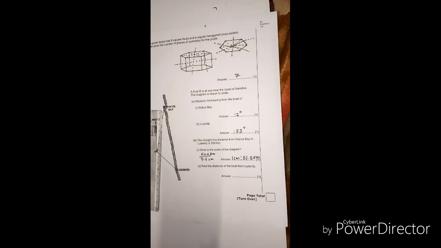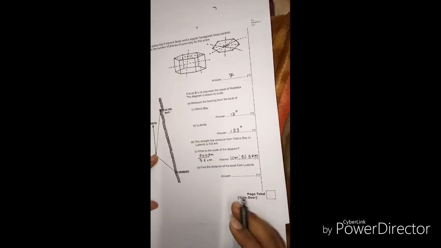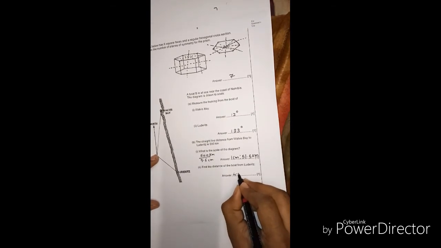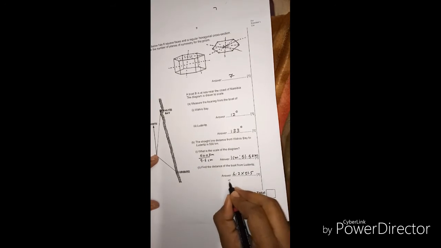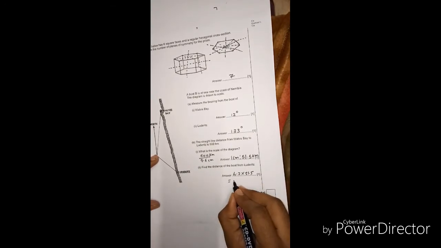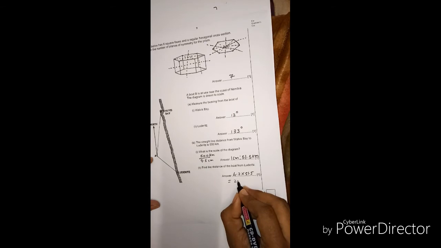Now to find the distance of the boat from Luderitz, first we will measure it. It will be near about 4.2 centimeters. So you multiply this 4.2 with 51.5 and you get an answer near about 208 or 210.